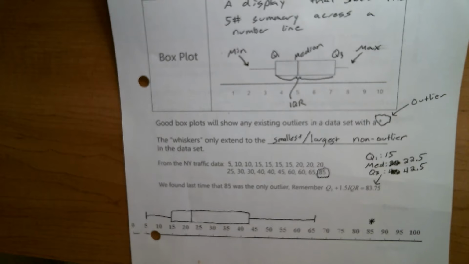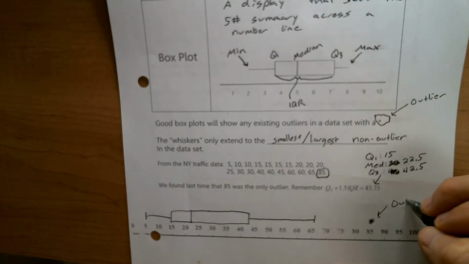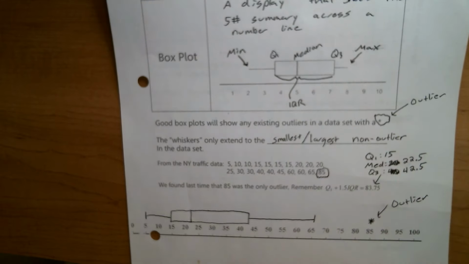All right, so in this class, the expectation is always going to be that outliers are designated with an asterisk. If you make a box and whisker plot and there are outliers and you do not designate them with an asterisk, you will lose points on that. It's a required part of this class that when you make a box plot, any outliers are always designated with an asterisk.